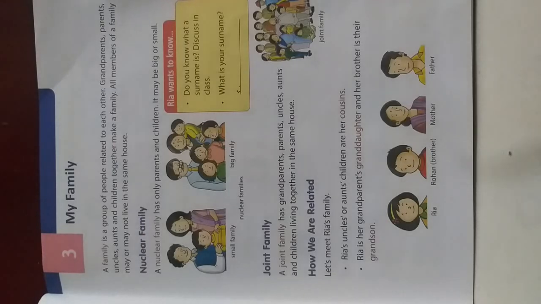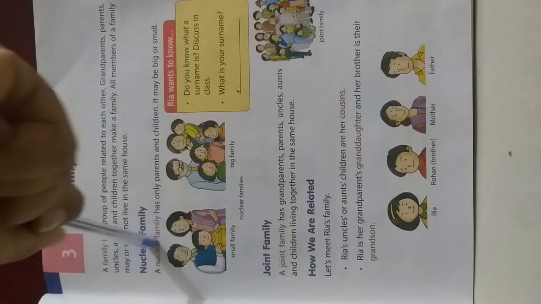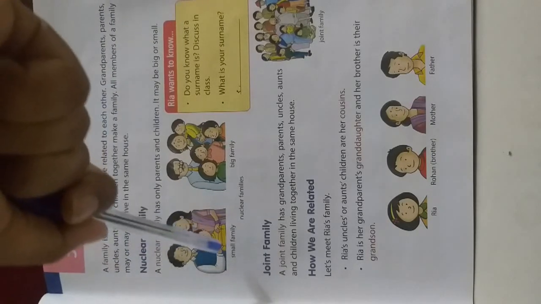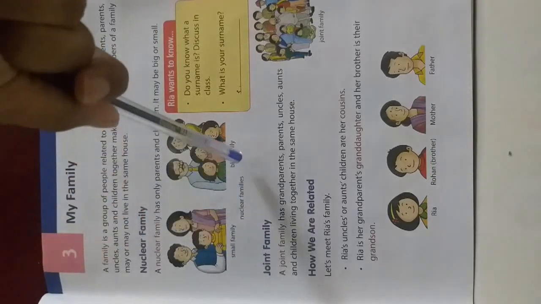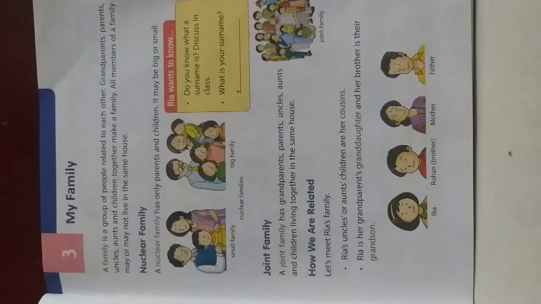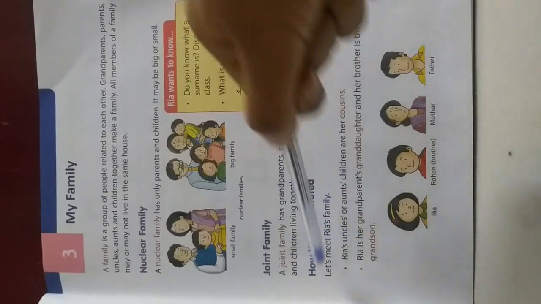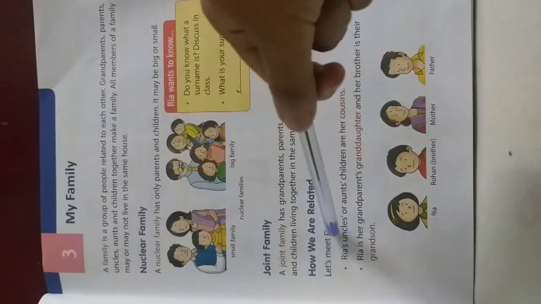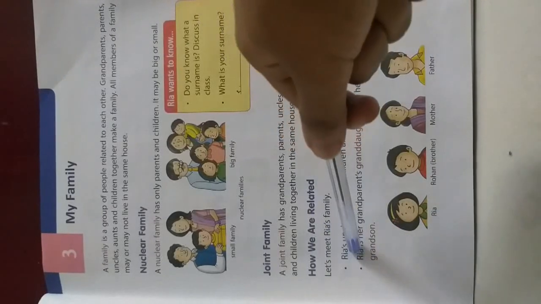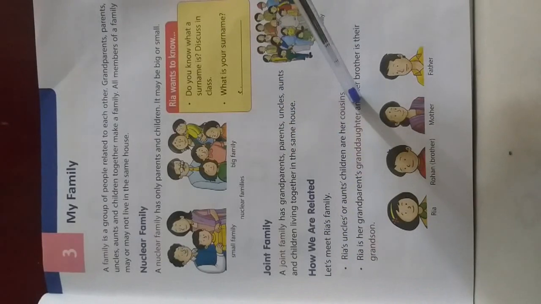Okay, so we learned about what a family is, what makes a family, what kinds of family there are. For example, nuclear family. In nuclear family, we learned about small and big family, and then we learned about joint family. Now, the next topic is about how we are related. Let's meet Ria's family. Ria's uncles or aunts' children are her cousins.